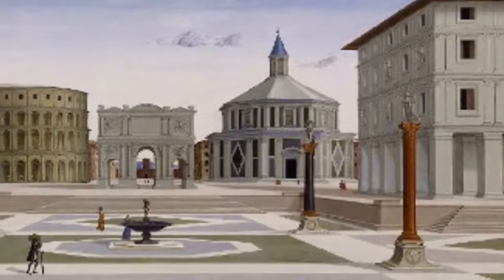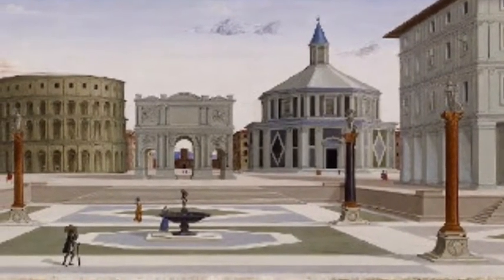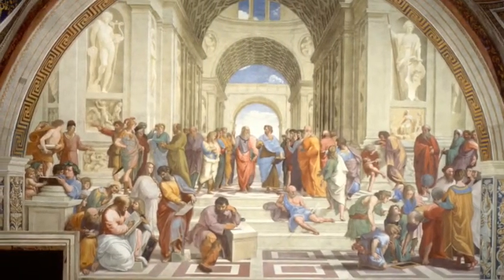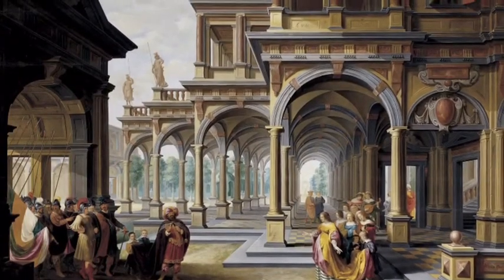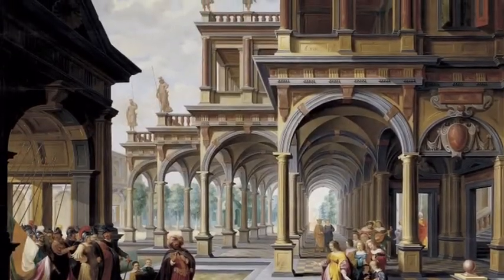Now this painting is from the Renaissance. It's called The Ideal City, and you can see how absolutely perfect it is. And this is a painting by Raphael of the School of Athens from the 1500s. And here's a painting from 1633, the late Renaissance, and you can see how that perspective is absolutely perfected.